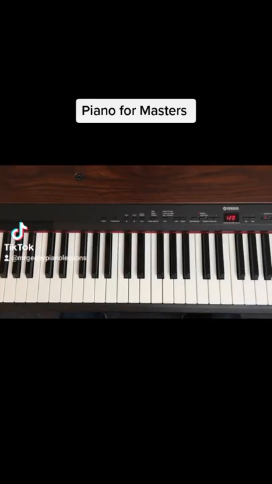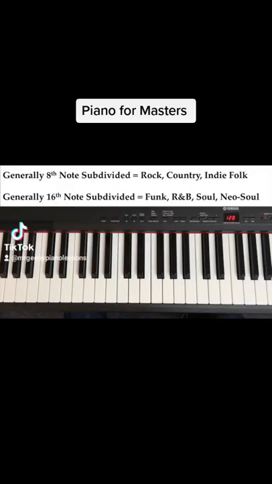So this is important because different songs that you'll encounter and hear on the radio will either be rhythmically subdivided in 8th notes or 16th notes. So in the song, you'll have the bass player, the drummer, strings, the guitarist, the piano, and each song at its most fundamental level is either 8th notes or 16th notes. And what you can really hear that in is the bass player.